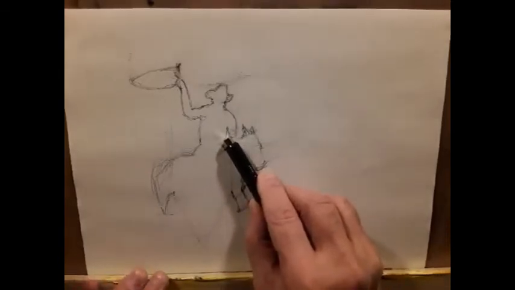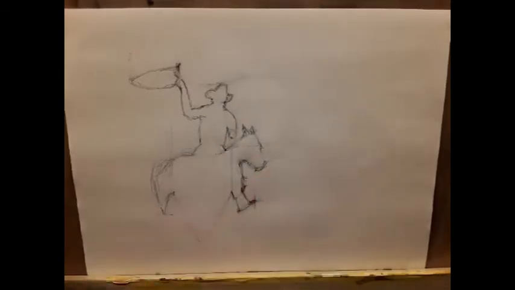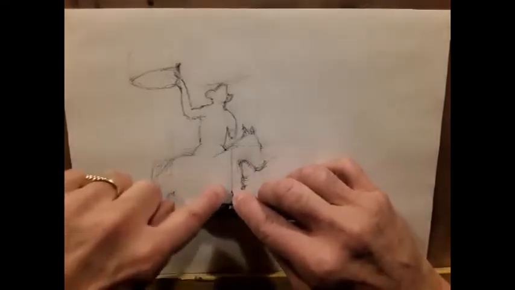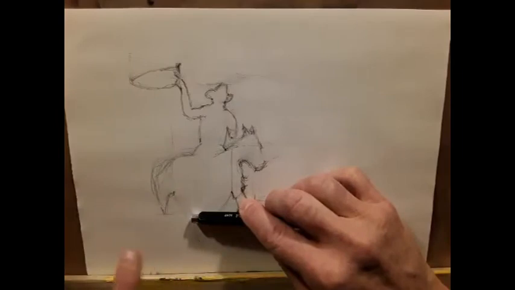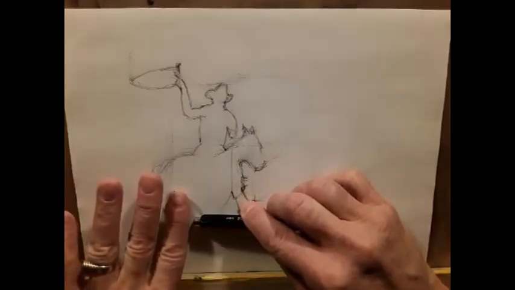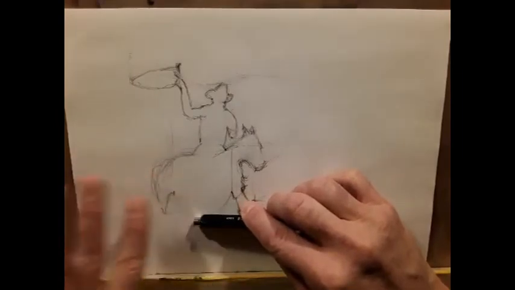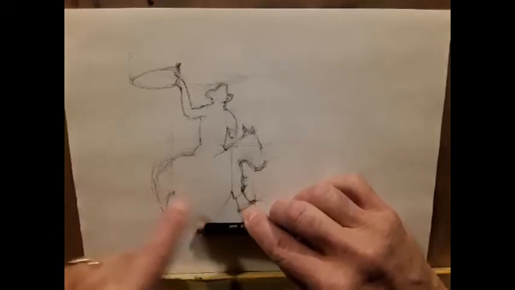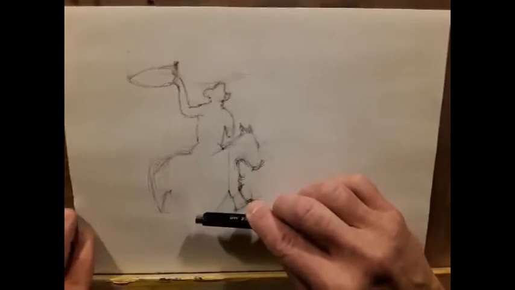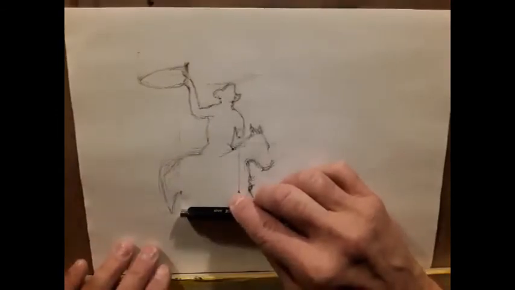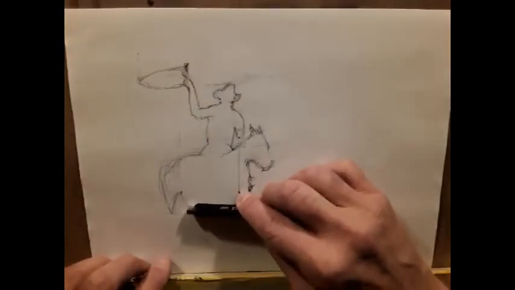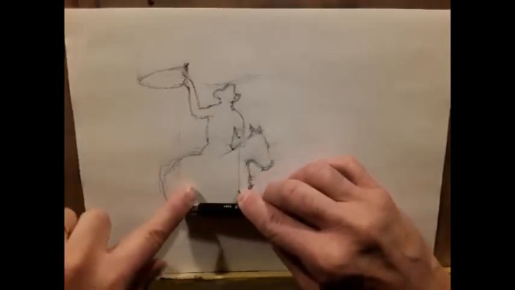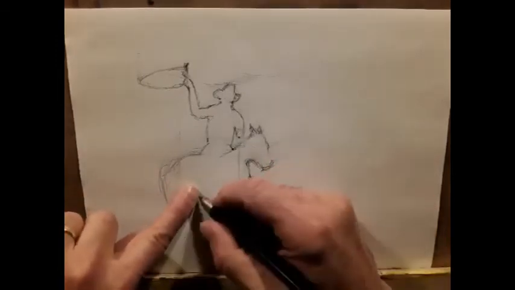Okay, from the nose to the back of the head would be the distance from this point to where this other back leg is attached to the front legs down below. So I have this measurement here. I'll bring it down here from this point over. I'll make a little mark.